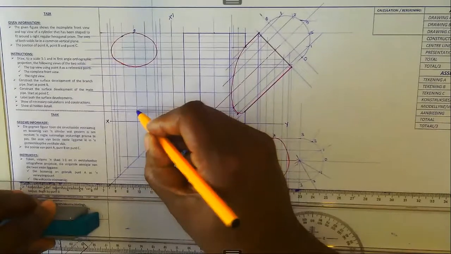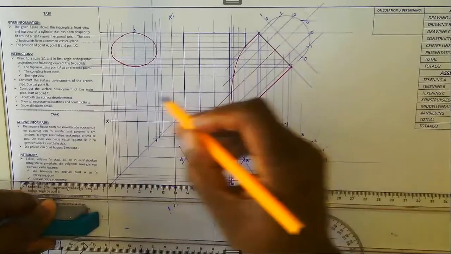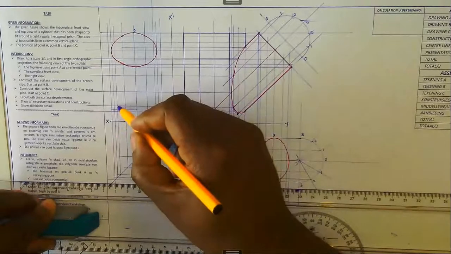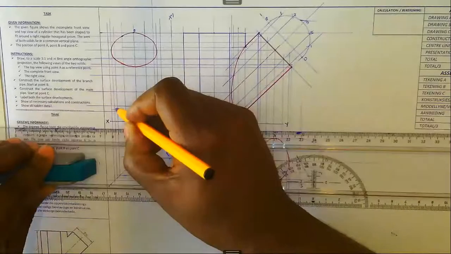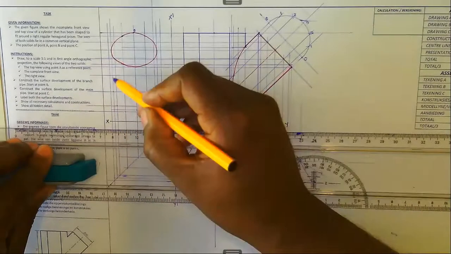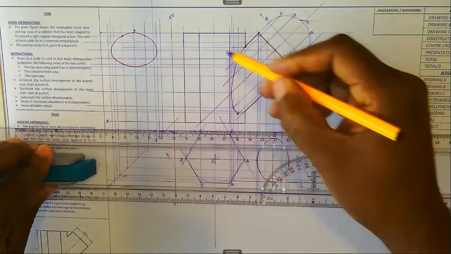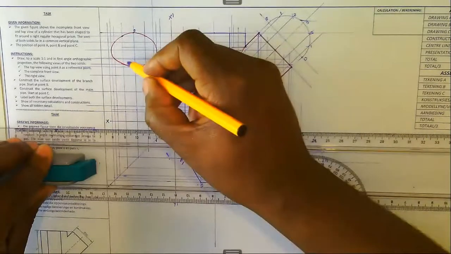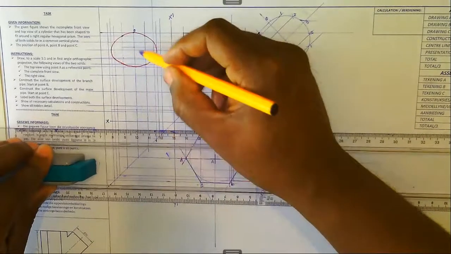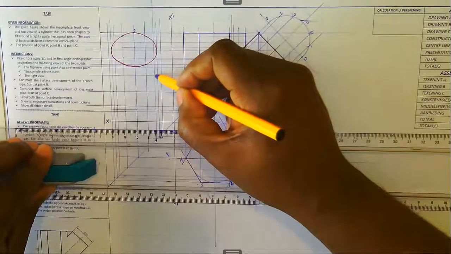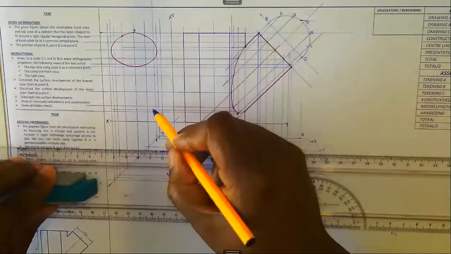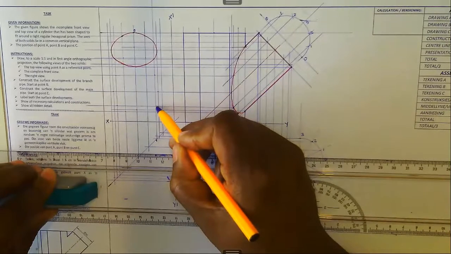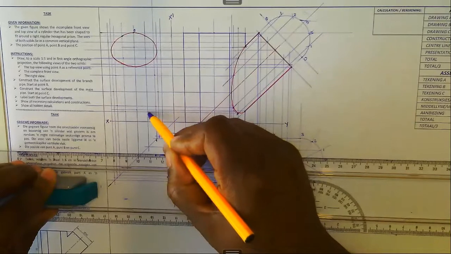So you have what this is 0, 1, 2. It's 2 is here, then 3, then 2 again. Then 1, then 0, 1, 2, then 3, 2 again, then 1, then 0.